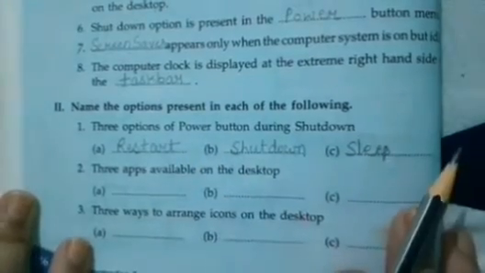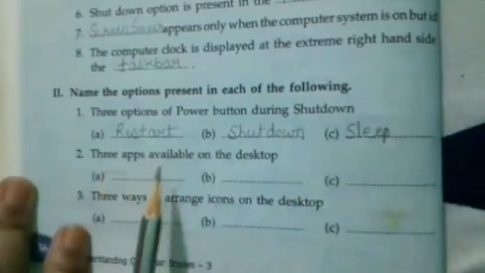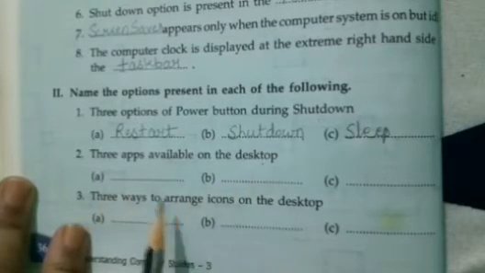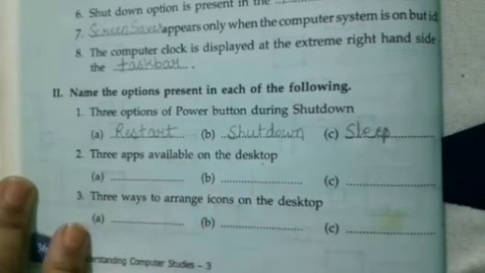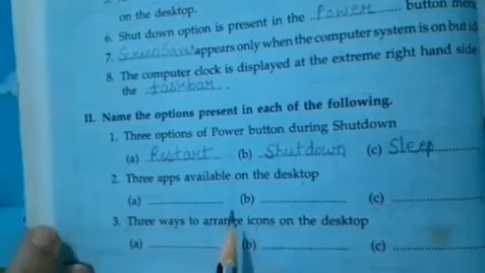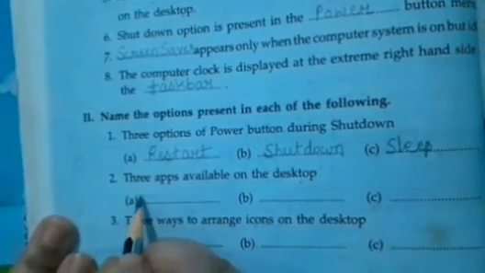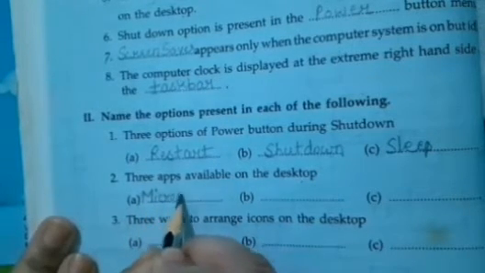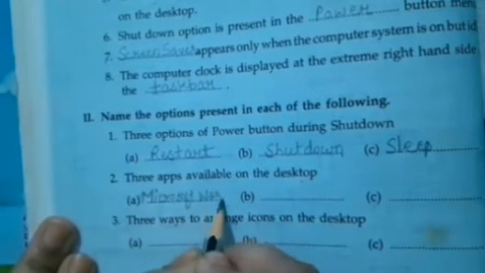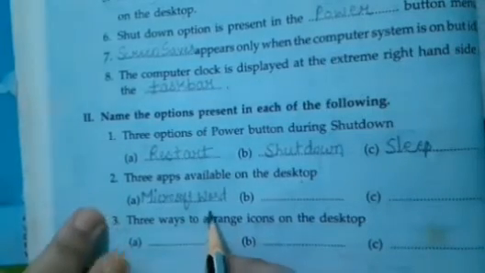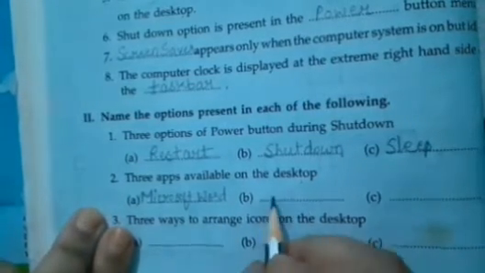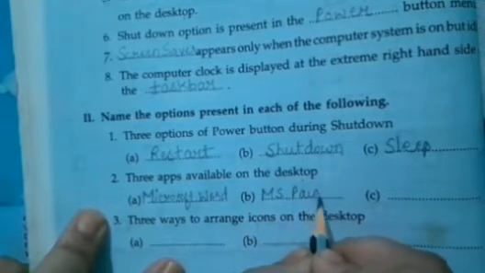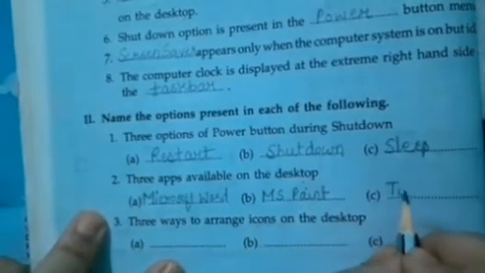Okay, children? Now come to the next question. 3 apps available on the desktop. You can write down the name of any 3 apps which are available on the desktop. Children, you can write down any 3 apps like, most probably, MS Word is present. Okay, Microsoft Word. Microsoft Word is also an application software. So write down the name of Microsoft Word. Also, we can write down MS Paint over here. Okay. You can also write down Tux Paint.